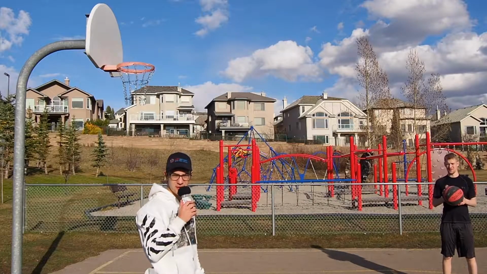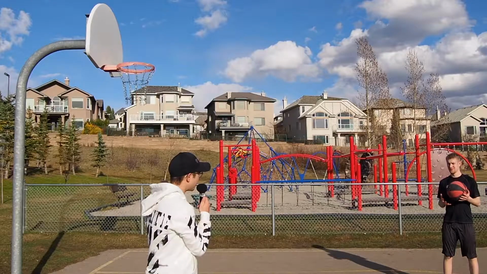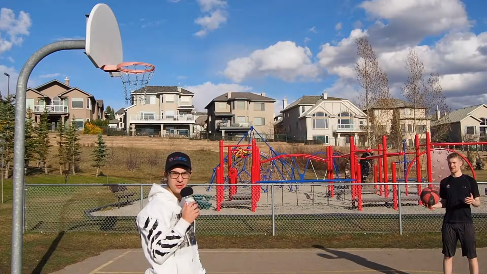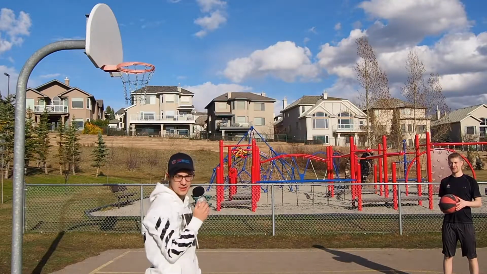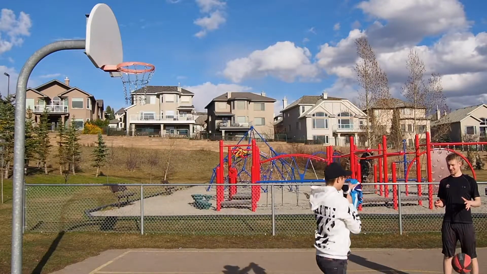As you can see, my technique for the perfect free throw has turned this horrible basketball player into an excellent free throw shooter. He is now ready to join the NBA.